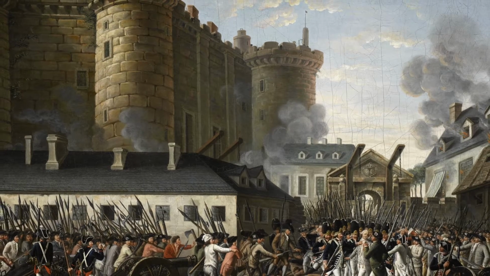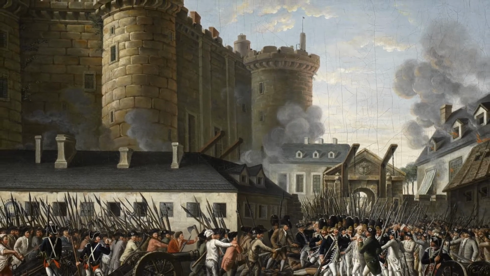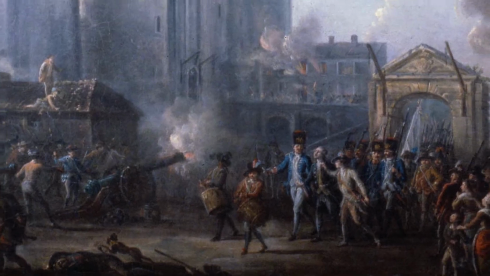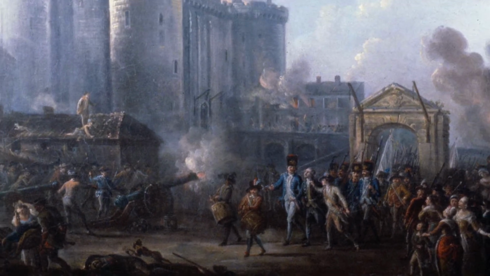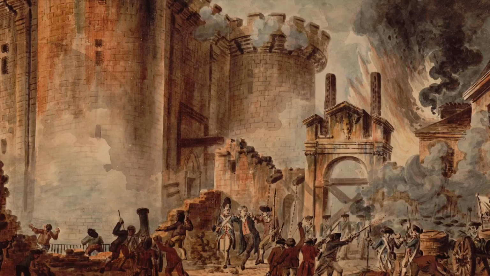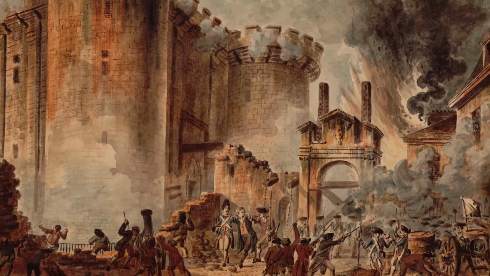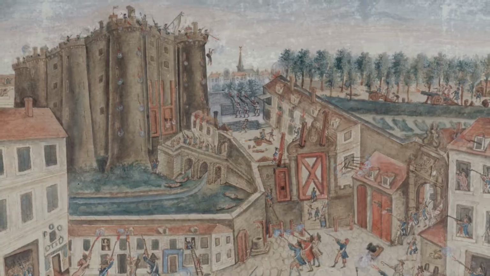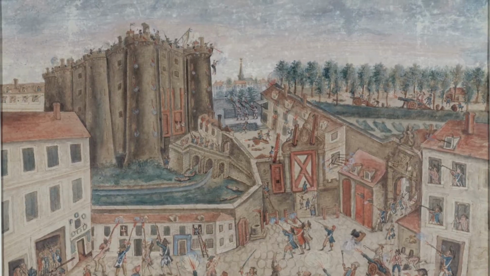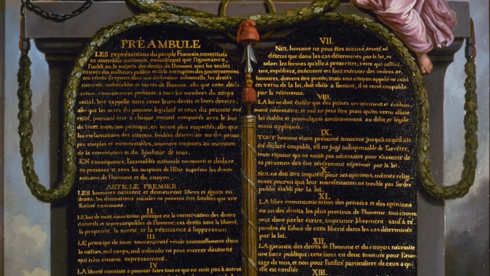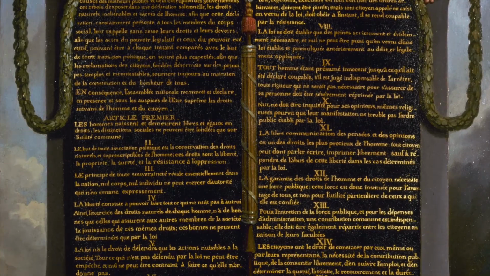Angry citizens stormed the fortress prison, seeking gunpowder and sparking widespread uprisings across the countryside. The fall of the Bastille demonstrated the people's readiness to challenge the monarchy and set the stage for more radical changes. The event also prompted the National Constituent Assembly to abolish feudal privileges and declare the Declaration of Rights of Man and of the Citizen, promoting equality and individual rights.